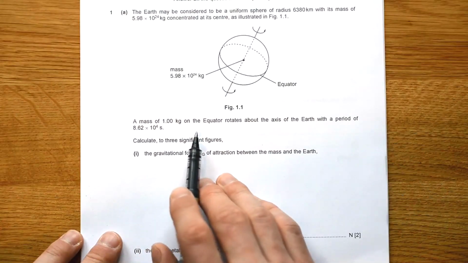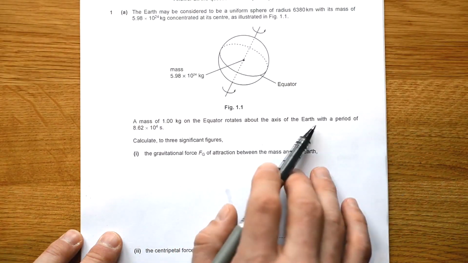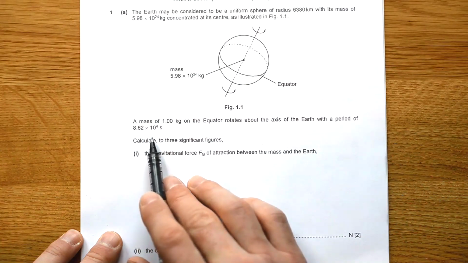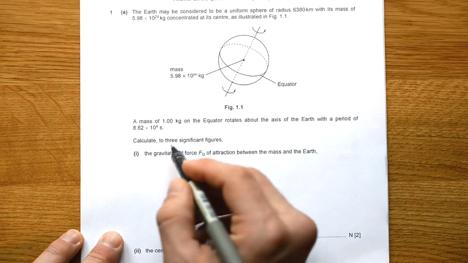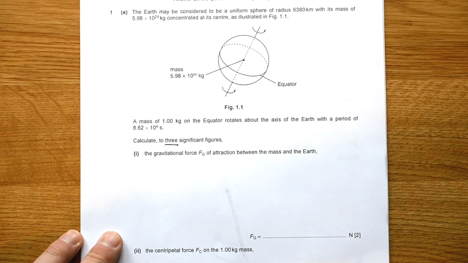A mass of 1 kilogram on the equator rotates about the axis of the Earth with a period of 8.62 times 10 to the 4 seconds. Calculate to 3 significant figures the gravitational force of attraction between the mass and the Earth.